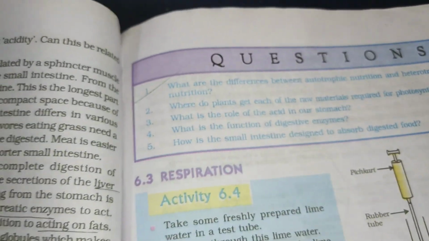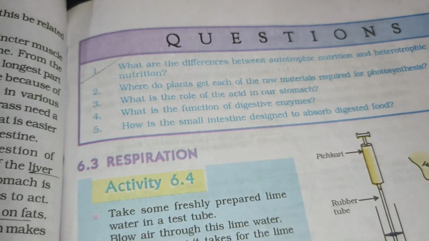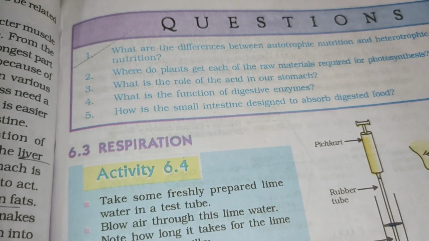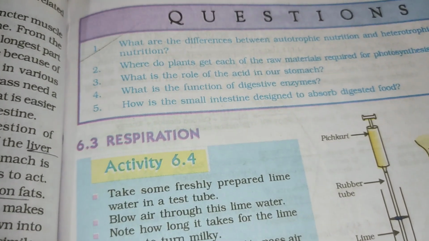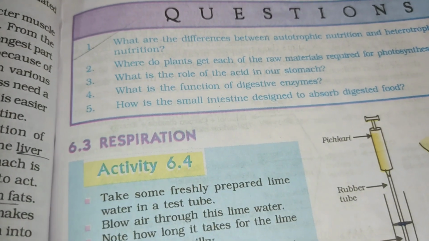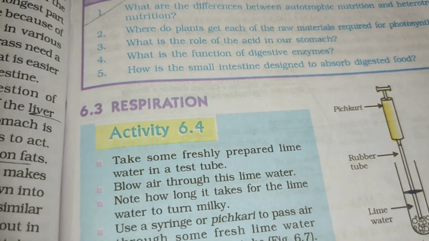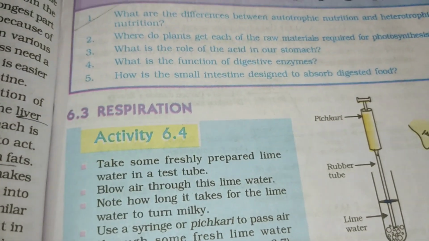Like this they act. How is the small intestine designed to absorb digested food? The small intestine has many finger-like projections called villi. These villi increase the surface area for absorption, so that more food and energy will be absorbed, and they are connected with blood vessels, so that it will reach all the body parts. Like this it is designed.